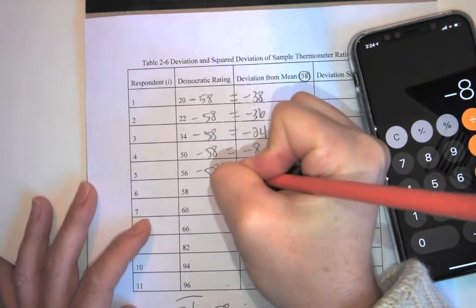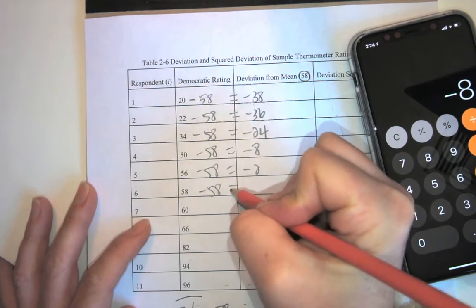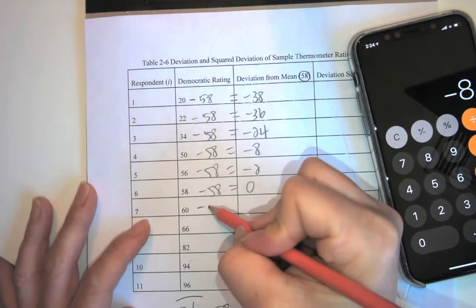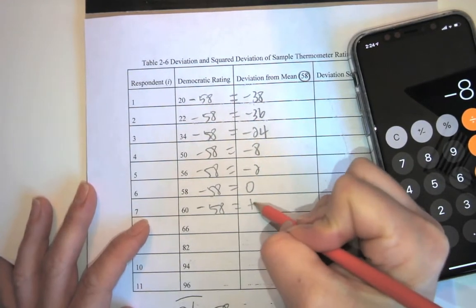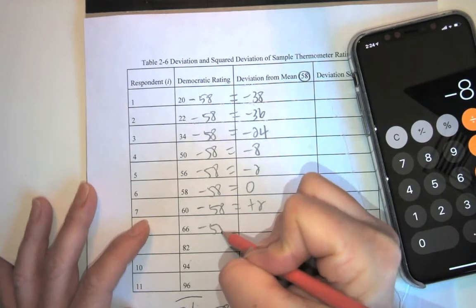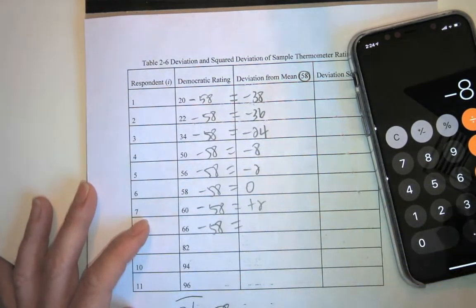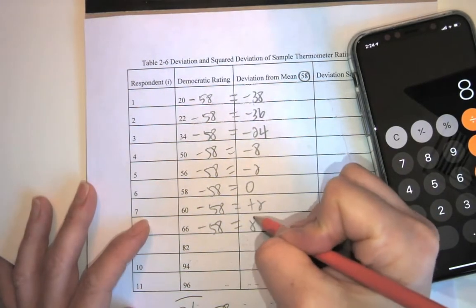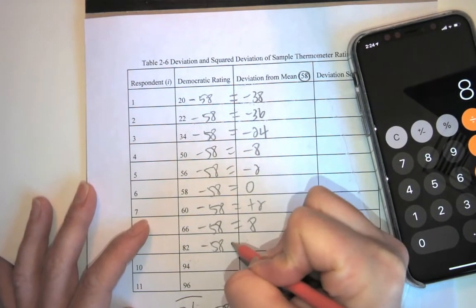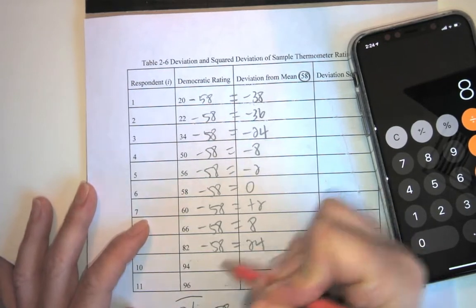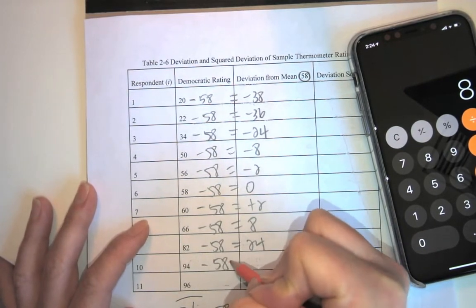It's always good to show your work. It's actually required in the exercise. So 66 minus 58, 82 minus 58, 94 minus 58.